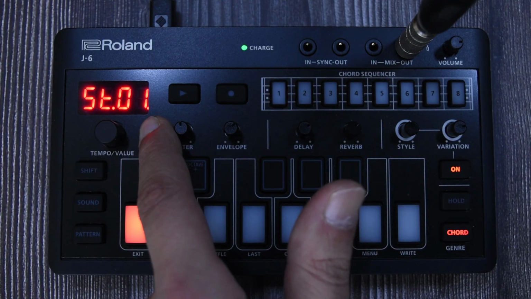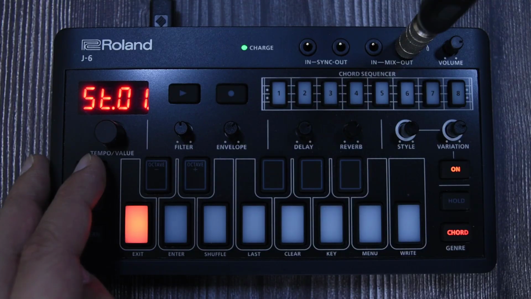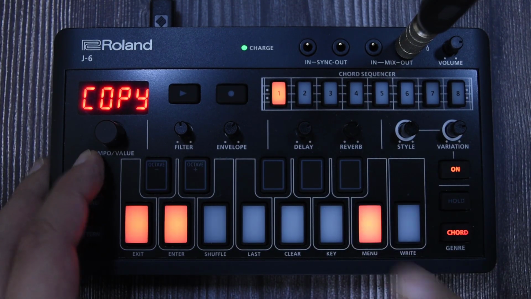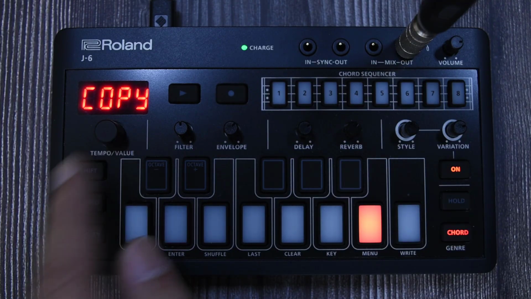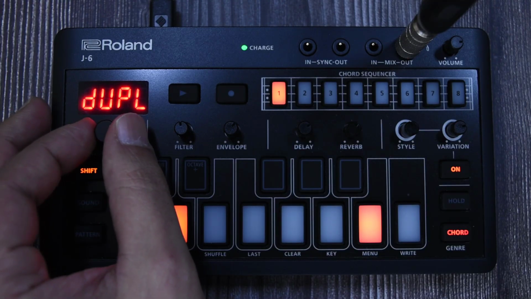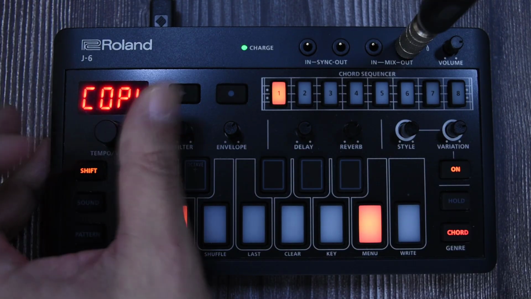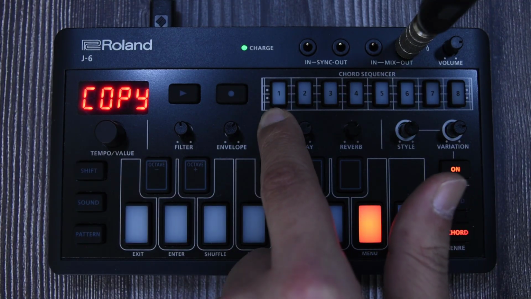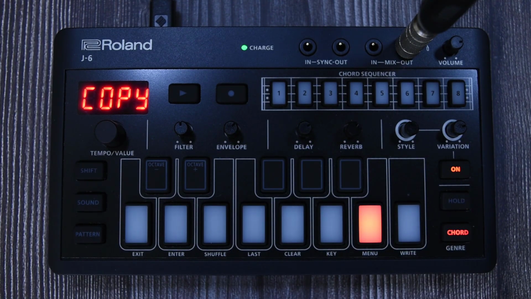So when we are on step edit, you hold shift and then go to the menu. When you go to the menu, you have different options. You have copy, paste, insert, and Dupl, which is duplicate. If I go to copy, it will copy whatever you did on that step. I'm going to press enter, and it's going to copy.